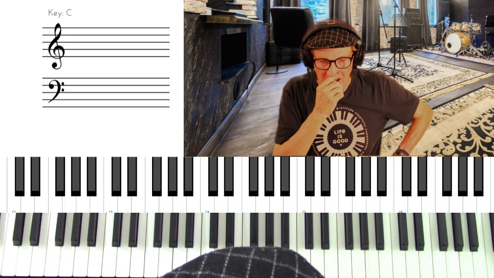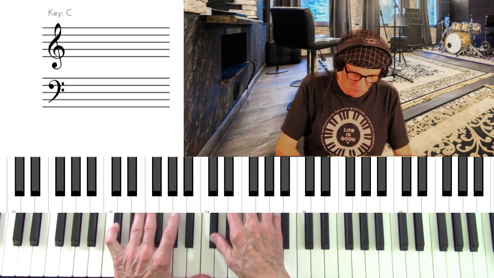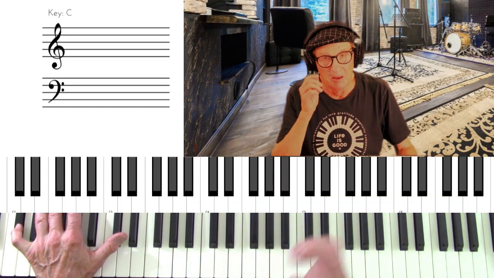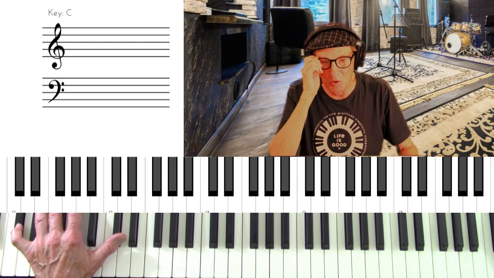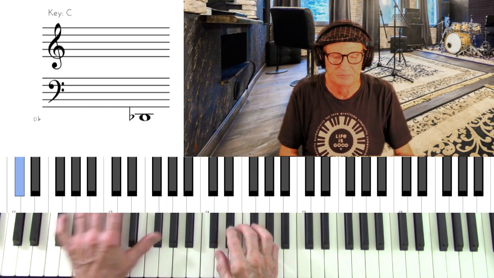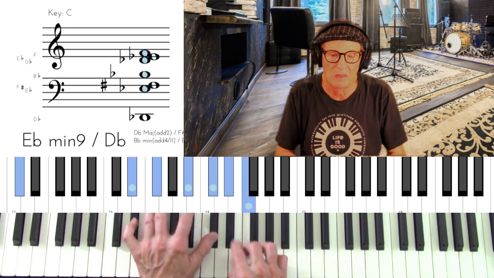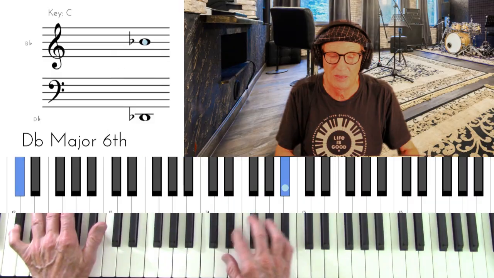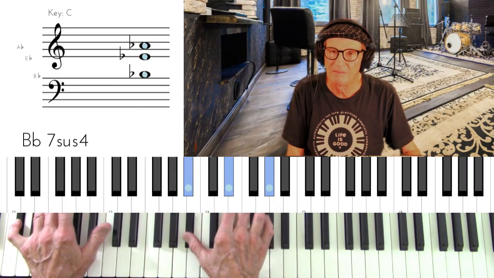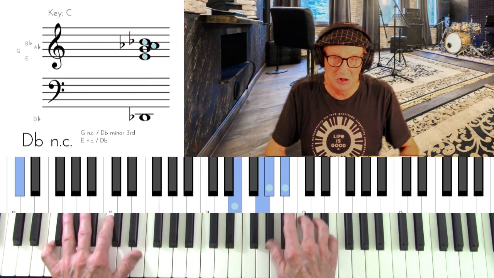Now another one might be, I did this with a bass player once when we played Body and Soul with the pedal tone on the tonic. So Body and Soul is in the key of D flat. So like, how about this? Starts on the 2 chord. Now here you change it.